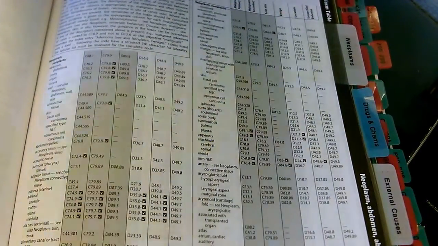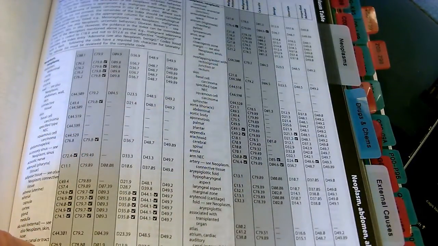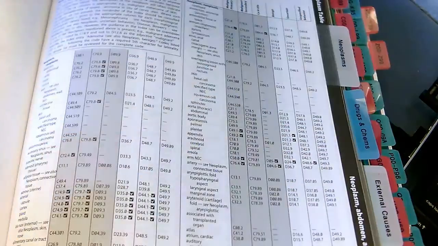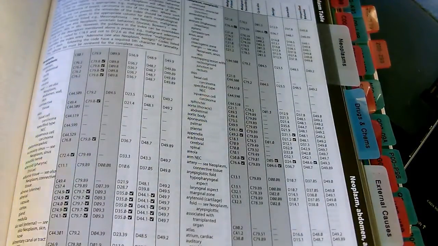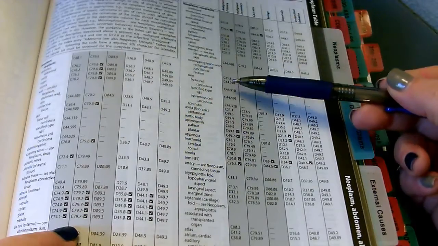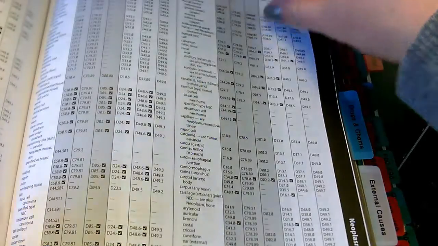All right, so carcinoma of the mouth. Again, you can look up in the index if you want to, which will then refer you to the Neoplasm table, which will then refer you, because it needs a 5th digit, to your tabular list, okay? So to save looking up in the index, let's go to the Neoplasm table and find mouth. So I'm going to look for mouth.